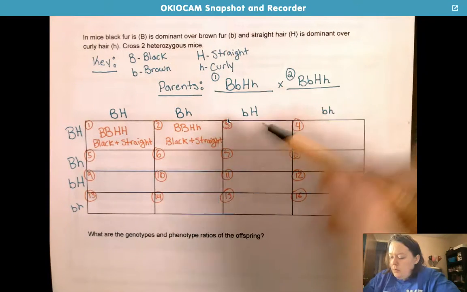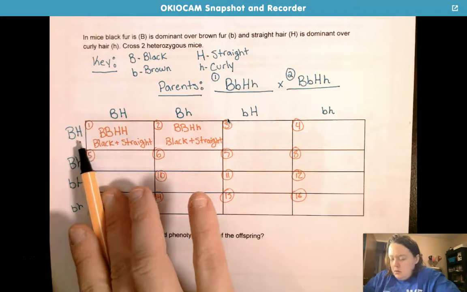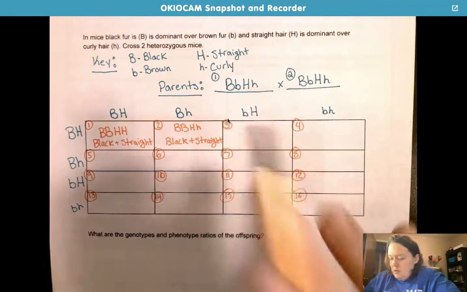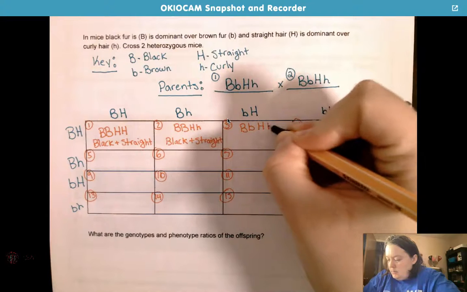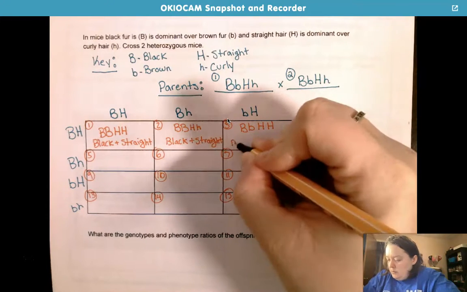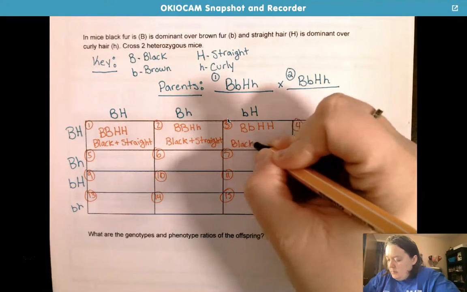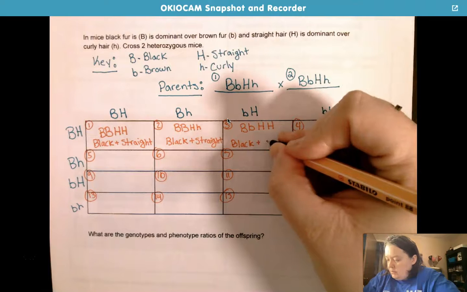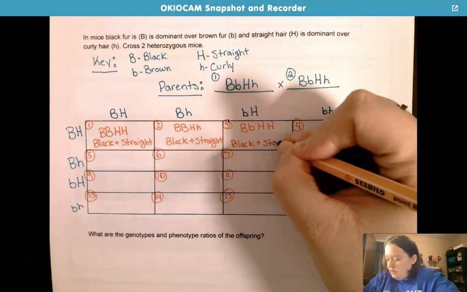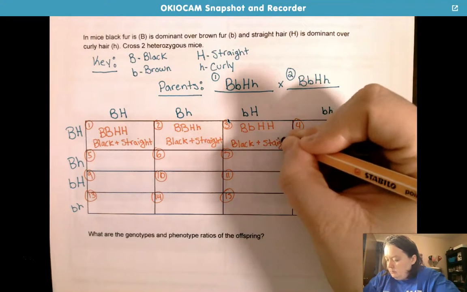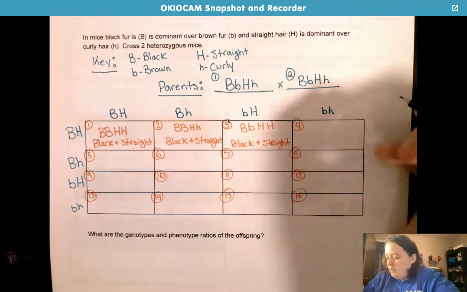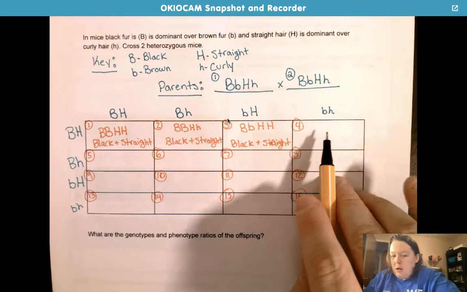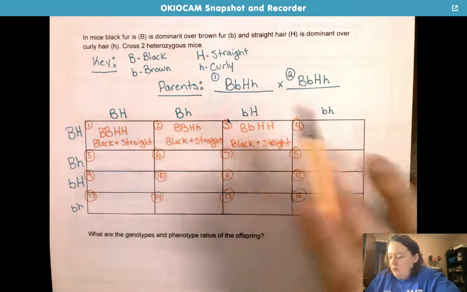For number 3, we have this gamete combining with this one. There's going to be a big B, a small b, and 2 big H's. Big B stands for black. Big H stands for straight. This one will also have black straight hair. For box number 4, this gamete will combine with this gamete.